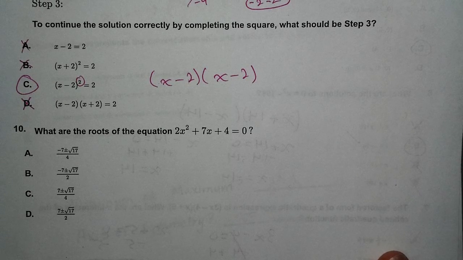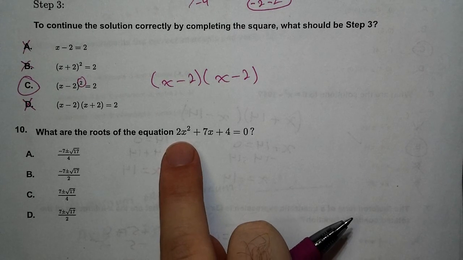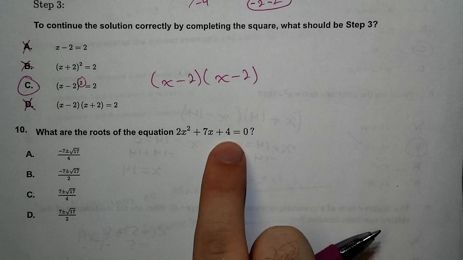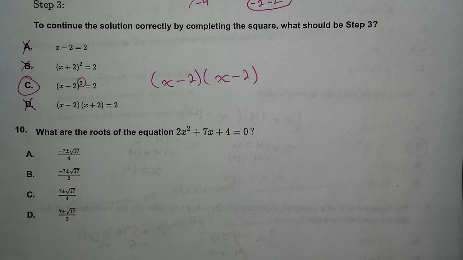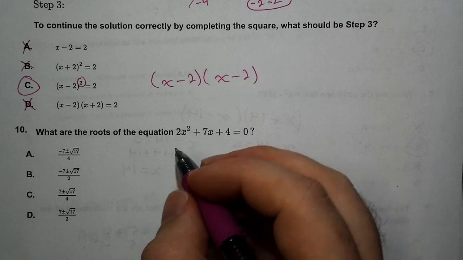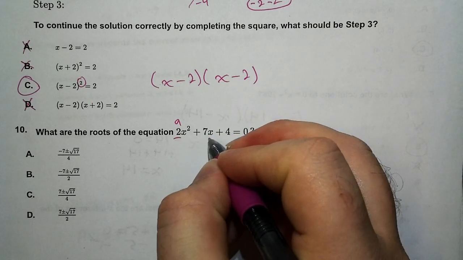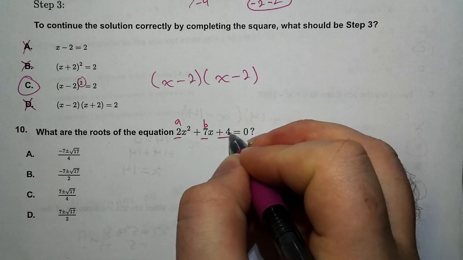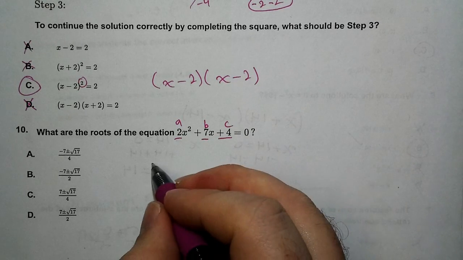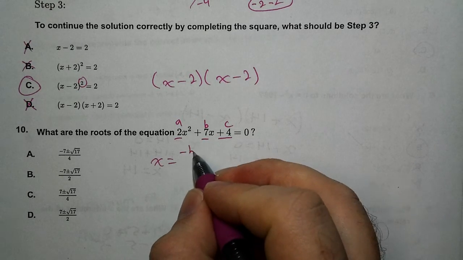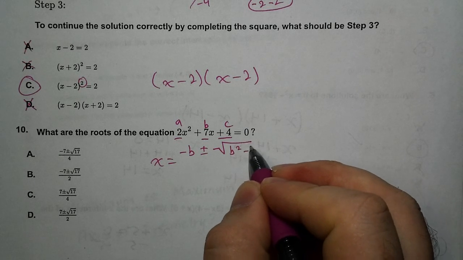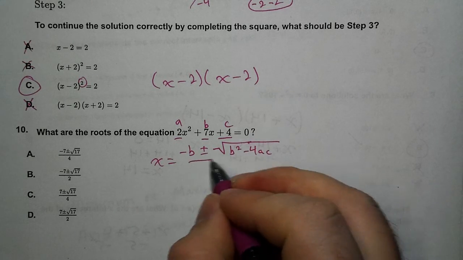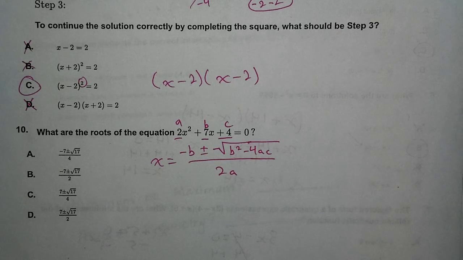Now, number 10. It says, what are the roots of the equation 2x squared plus 7x plus 4? Well, you can see all of your answers have a square root symbol, right? So let's use our quadratic formula. Our a is 2, our b is 7, and our c is 4. So x is equal to negative b plus or minus the square root of b squared minus 4ac, over 2a.